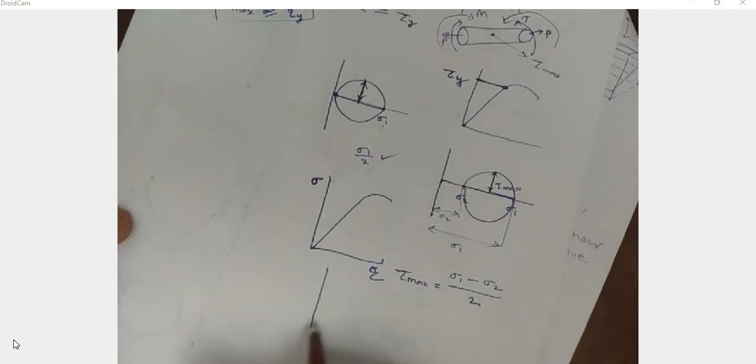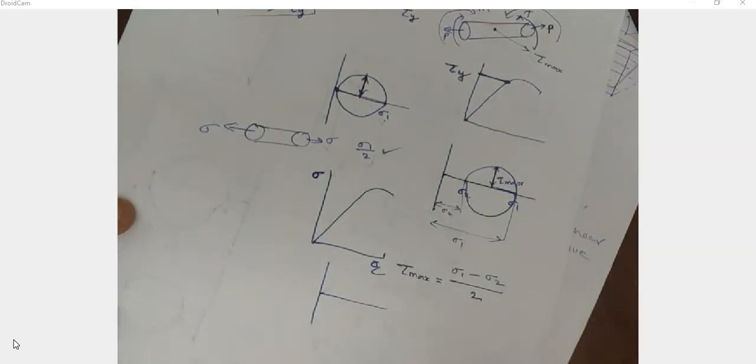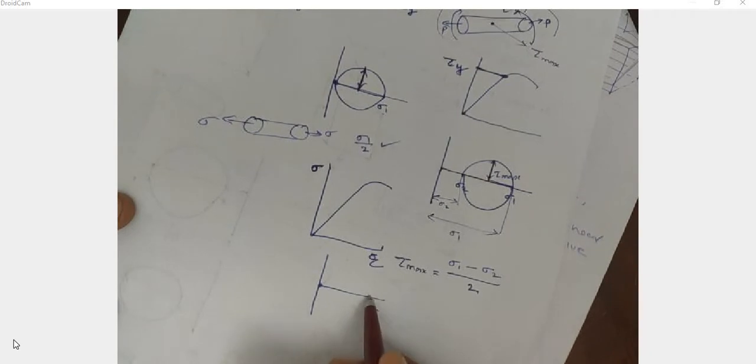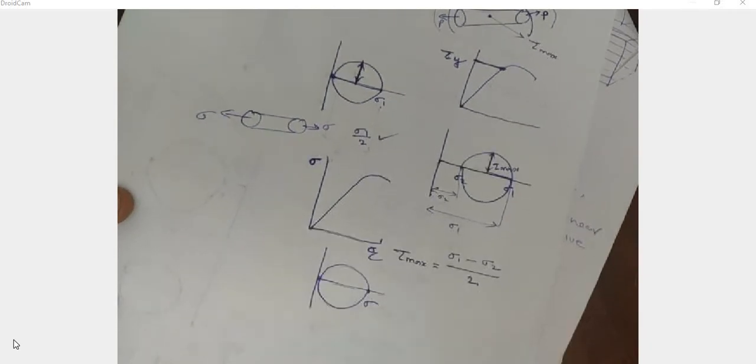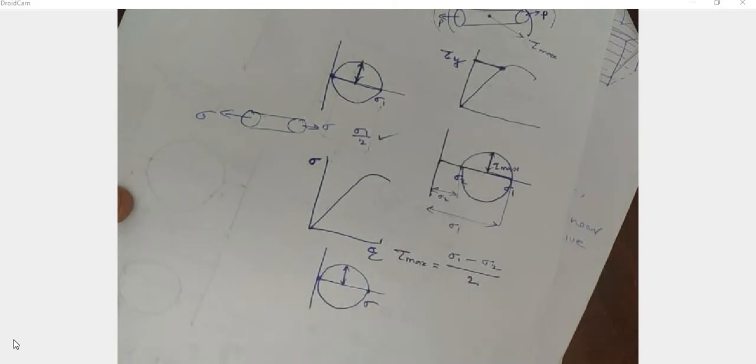Again with the Mohr circle. In the uniaxial case, we have only one stress, sigma, and sigma 2 is equal to 0. So we can draw a circle, and this is the shear stress corresponding to this Mohr circle.